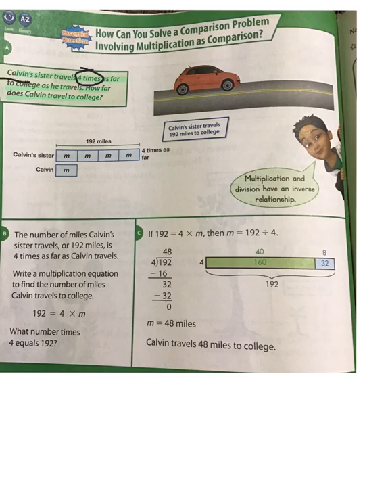Since Calvin's sister travels 4 times as far, we know that Calvin's sister travels further than Calvin. Calvin's sister travels 192 miles to college. Therefore, we need to divide. So, if we look over here, it says the number of miles Calvin's sister travels, or 192 miles, is 4 times as far as Calvin travels.